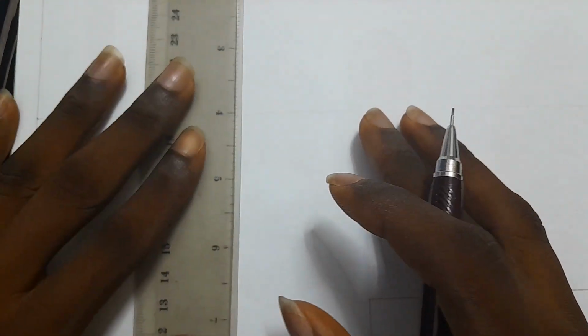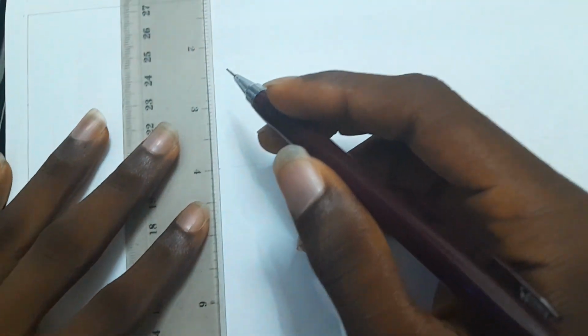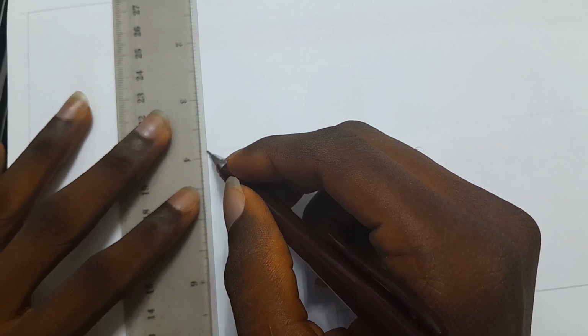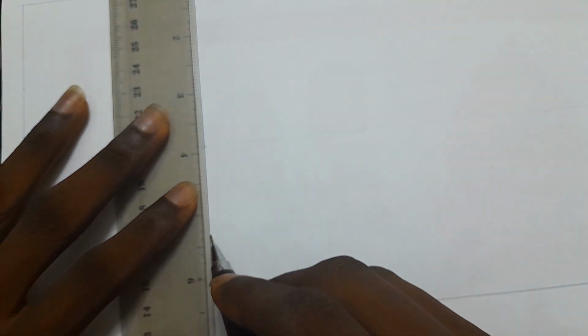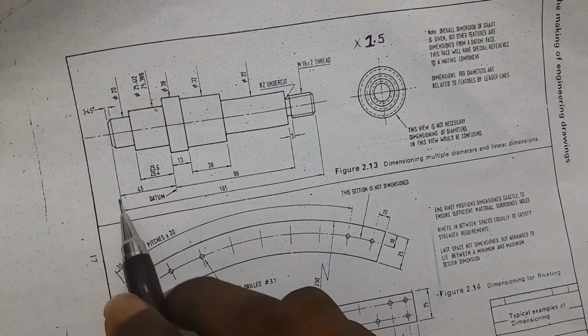Using a long ruler again, you project it with the faint line, also on a perpendicular line. So now you've gotten this distance from here to this place.